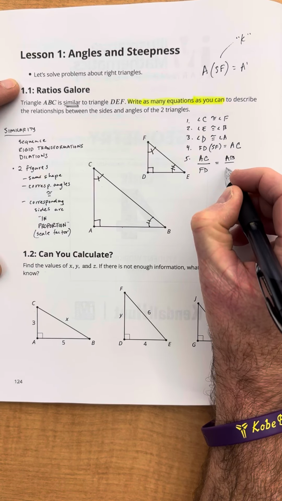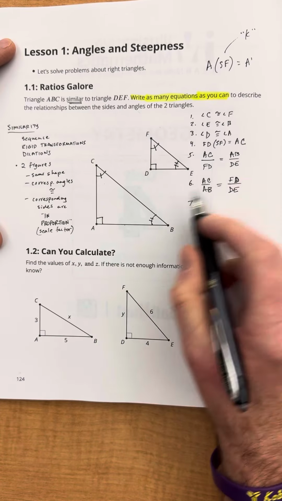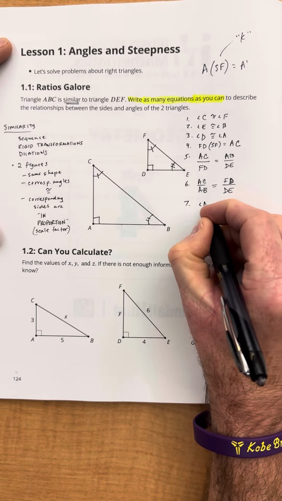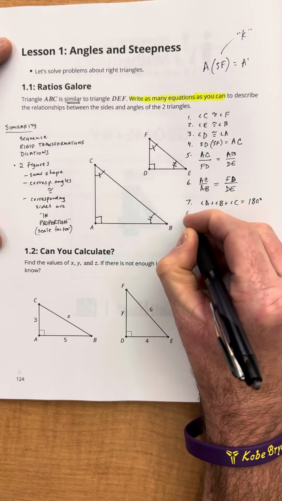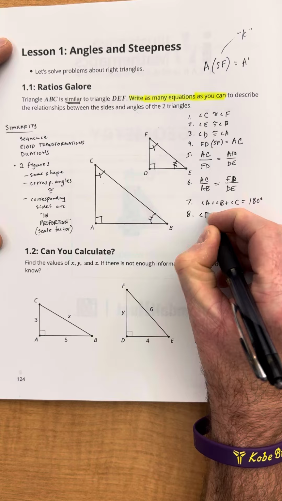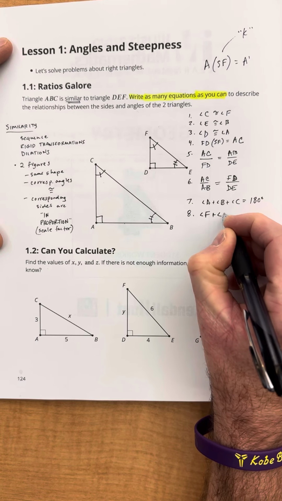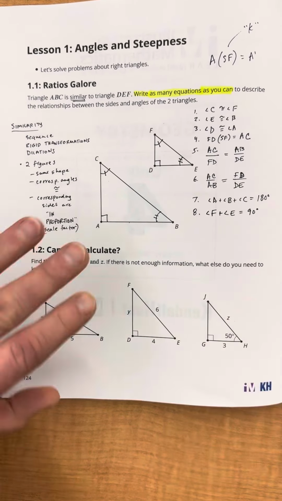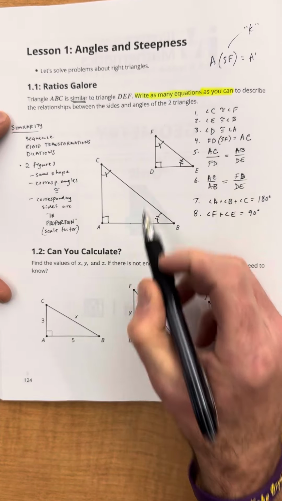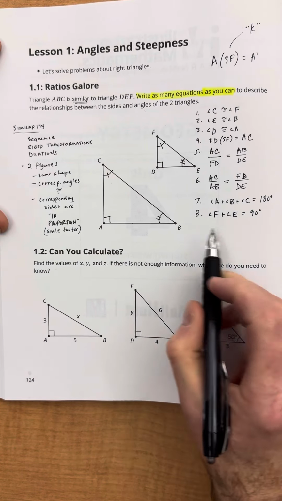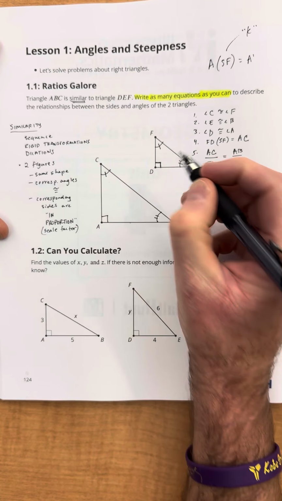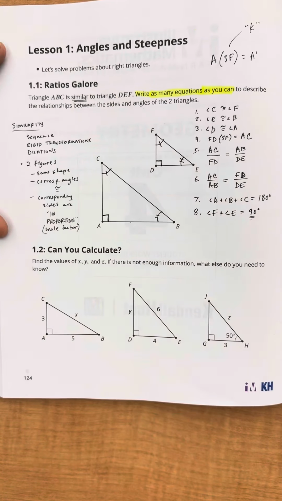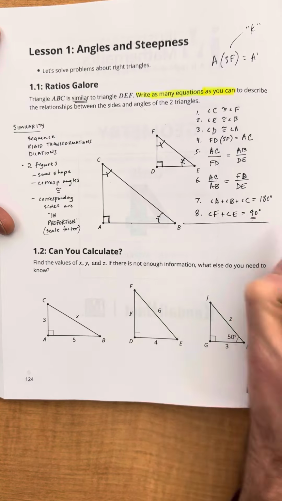Okay, let's do a 7th. I got about a minute, or barely any. Okay, so we did that. Oh yeah, here's a good one. Angle A plus angle B plus angle C equals 180. That's the triangle sum theorem. Let's look at this. Angle F plus angle E equals 90 degrees, because the acute angles will add up to 90. Now this is assuming, of course, that you give me the benefit of the doubt that this is a 90-degree angle. Anyway, that was 3 minutes. I came up with 8.